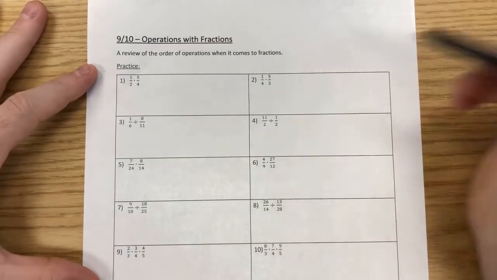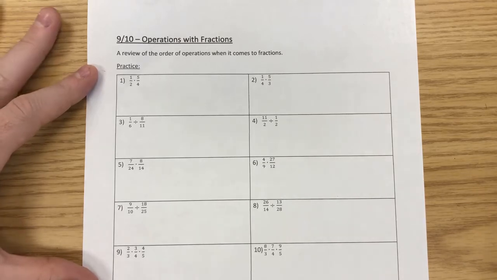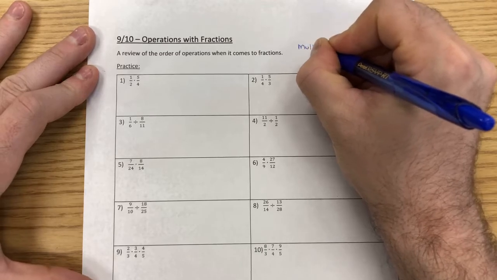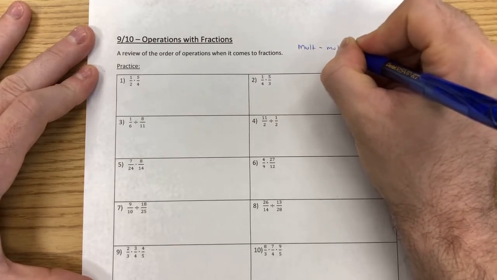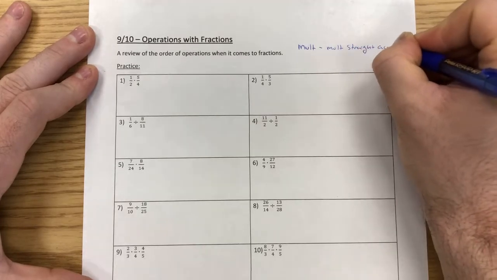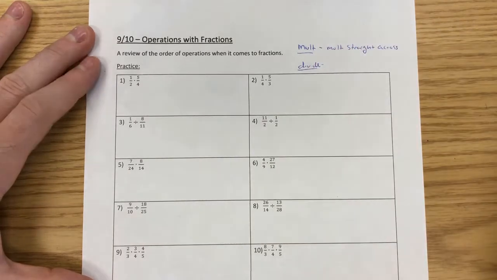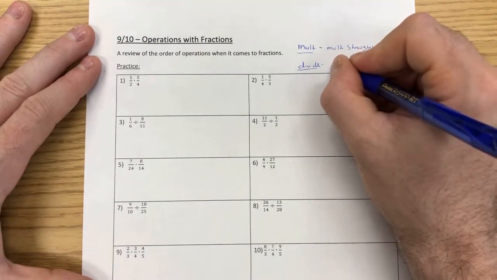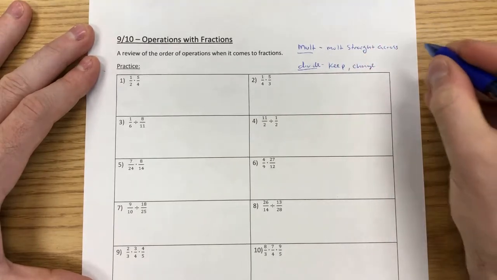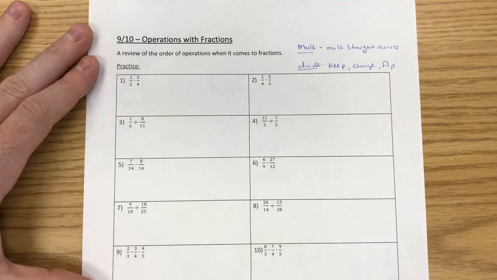So today we're going to be working with operations with fractions, and mostly we're going to be dealing with multiplication and division of fractions. Now, with multiplication and division, we need to make sure that we're following 2 rules. When we multiply, we make sure that we multiply straight across. And when we divide, I know there's several methods out there that we can use for division. We're going to do the method where we keep the first fraction, we change the operation to multiplication, and we flip the second fraction. It's the keep, change, flip method.